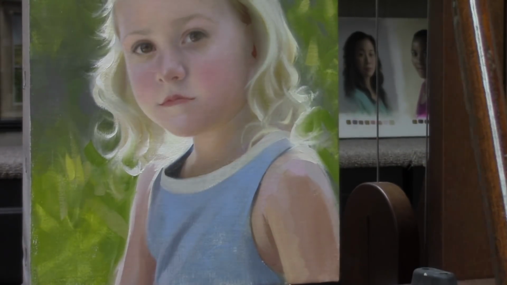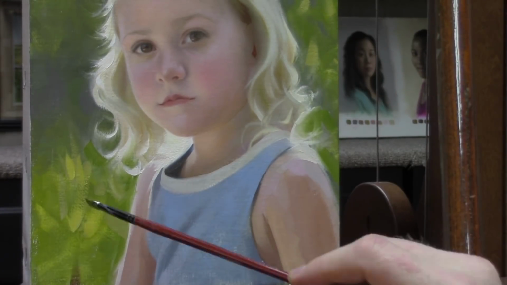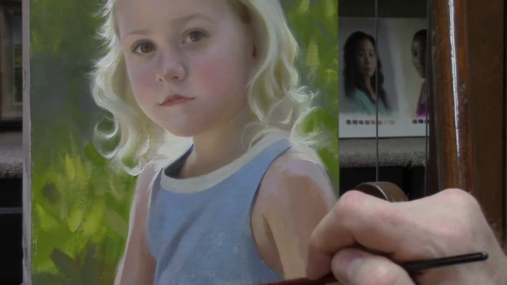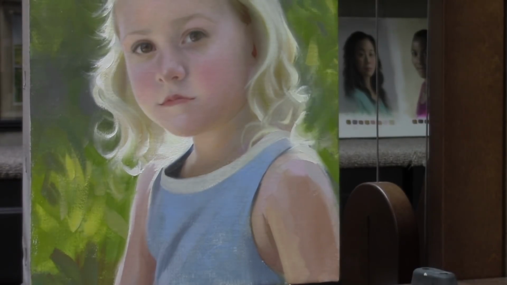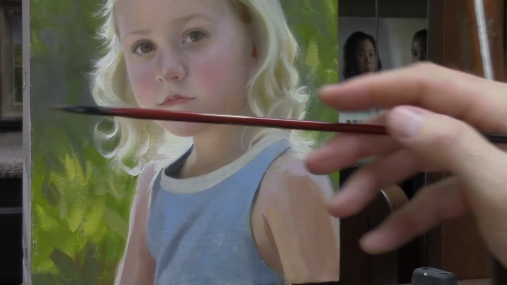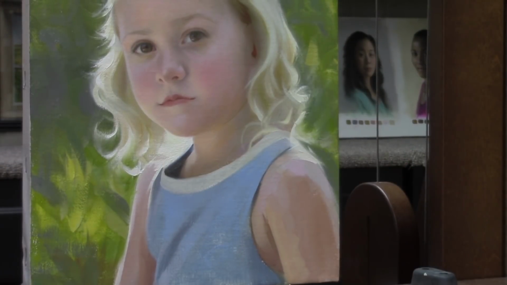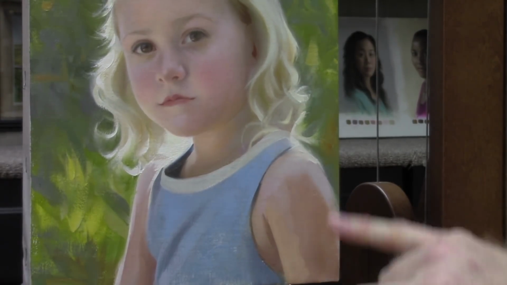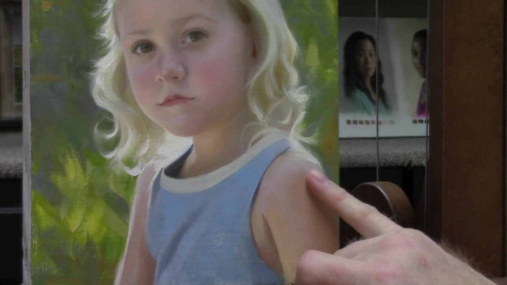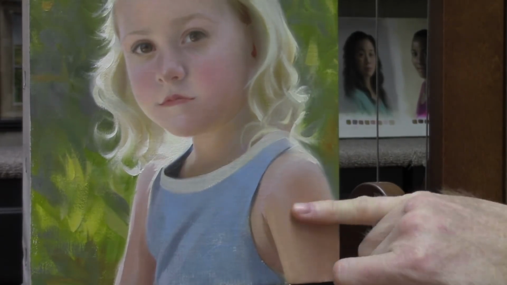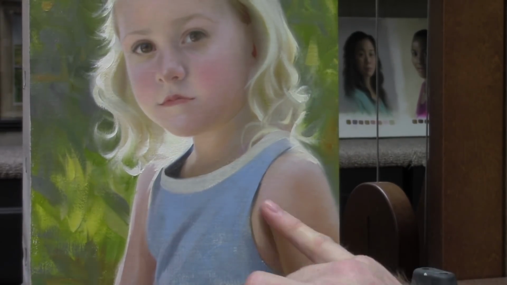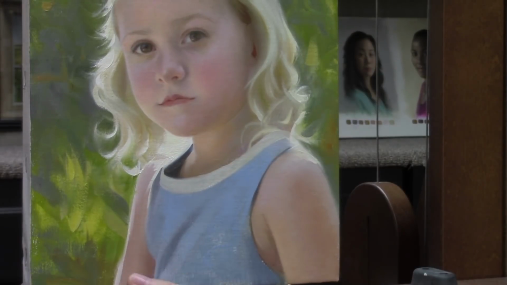If you can hold some things back to a degree, like the background, the further it gets away from the head, the less it has to be in focus. If this were a 3/4 or a full figure, then it would be a little bit different, because I would concentrate more attention on the hands and the head. The head would be brought up to the most finished degree, and then second to that would be the hands, and then everything else would be held back to a degree. But that's just something to think about as you go along here.